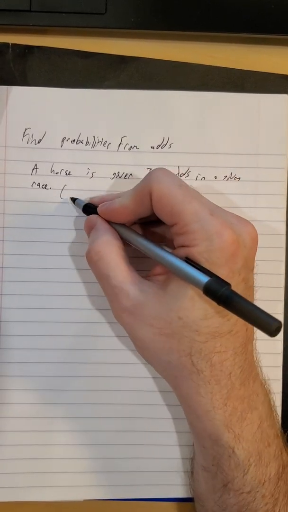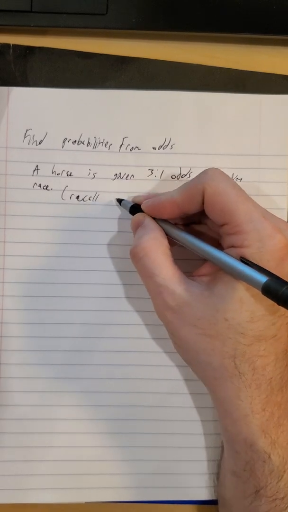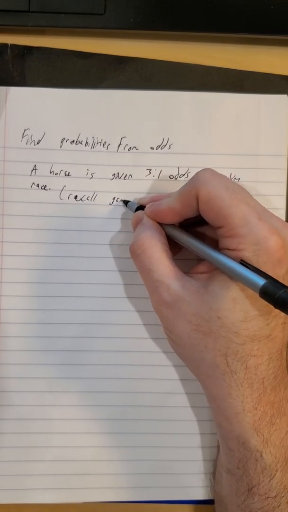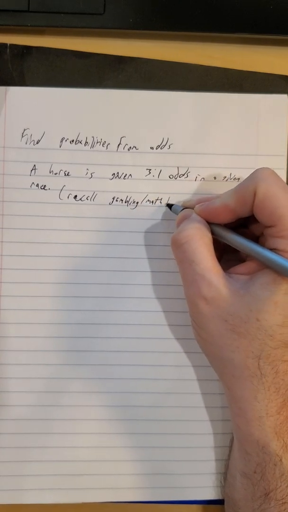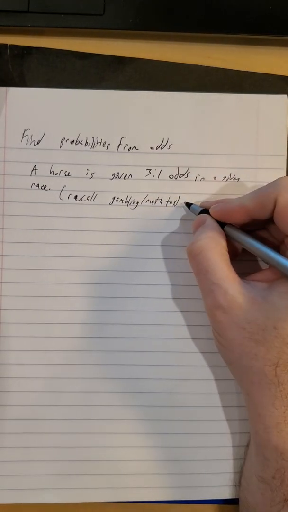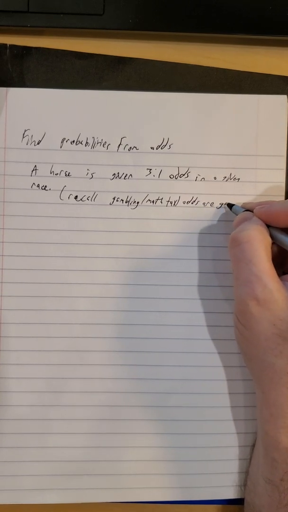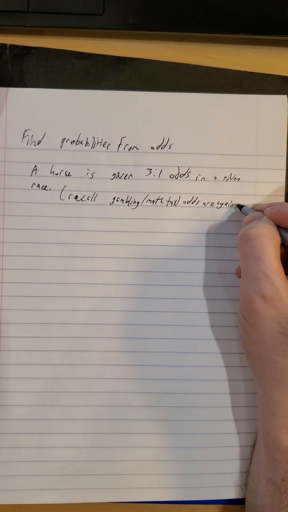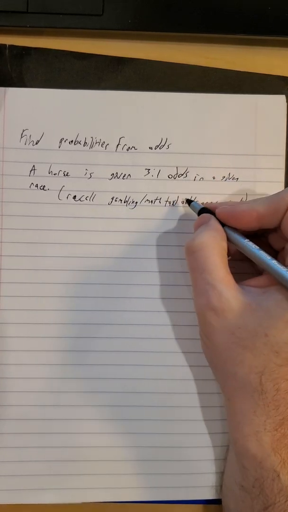Now recall the math tax problem: odds are against when they state the numbers.